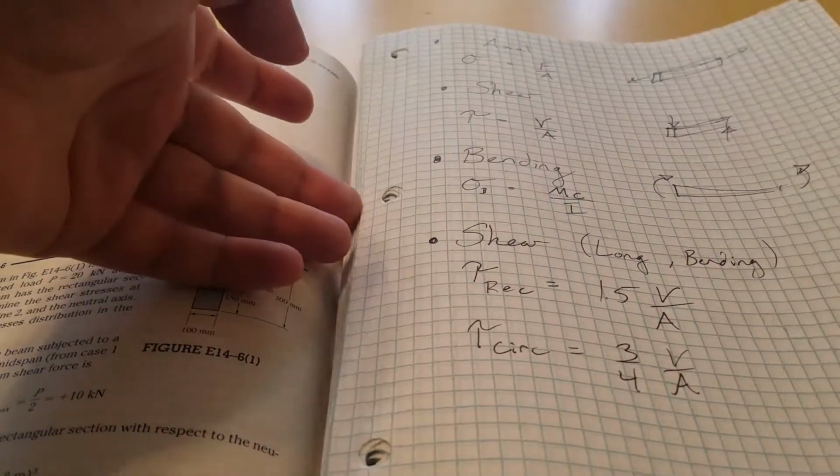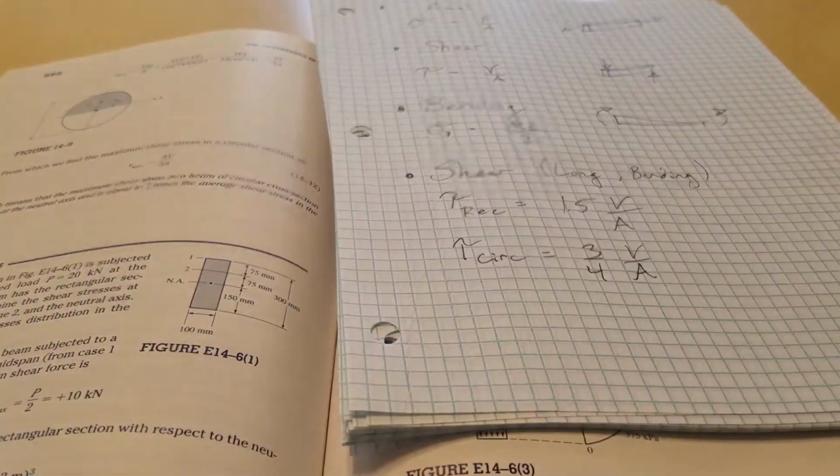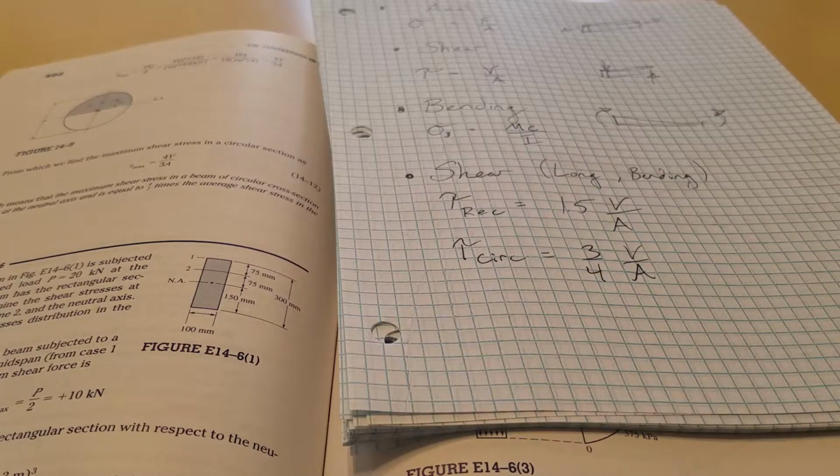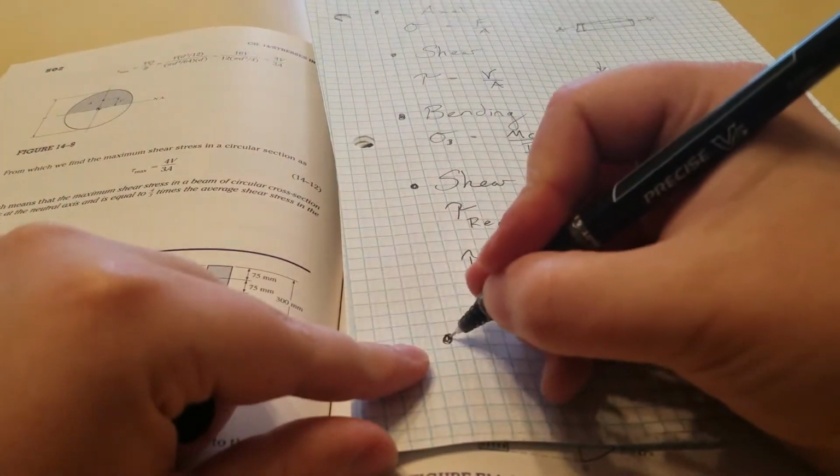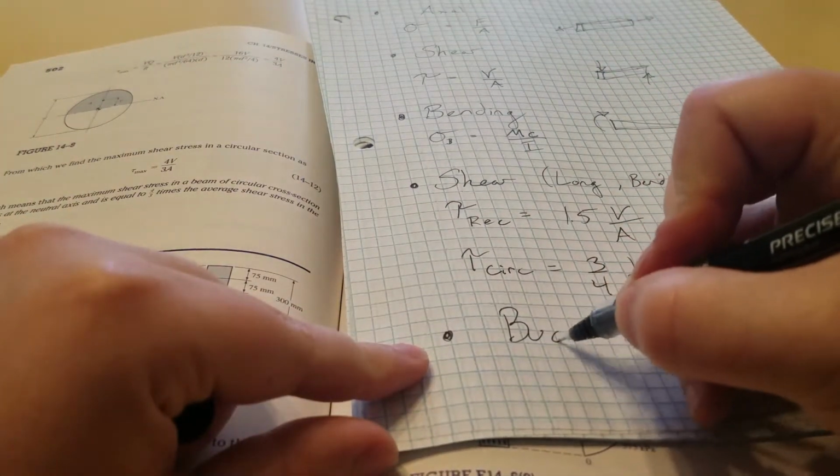And then after this, there's a bunch of chapters talking about deflection and material properties. And I kind of want to skip all of that and just go over buckling.